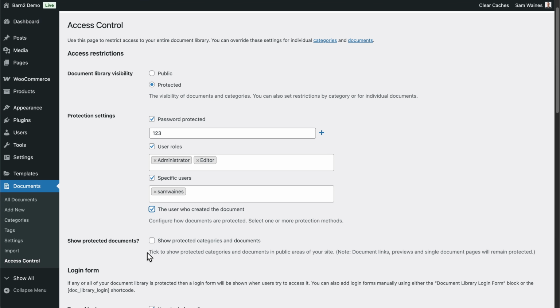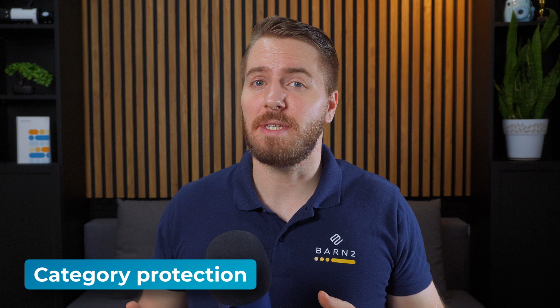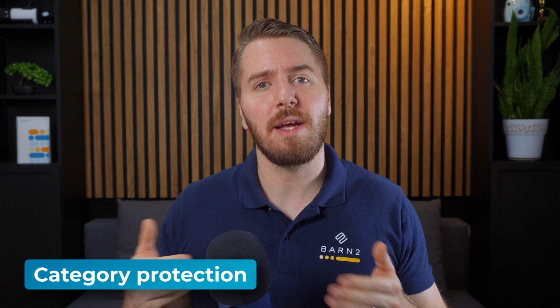Now, there's also a setting here called Show Protected Documents. What this option will do, if you've checked it, is show protected categories and documents in the public areas of your site, but the links and previews for those documents will still remain protected. So people can actually see that the document is there, but they won't be able to access it as such. You can also protect specific categories of documents while leaving others public.